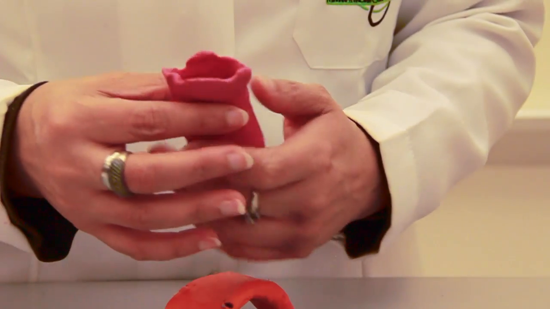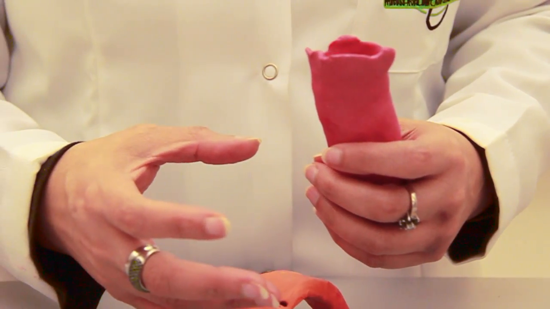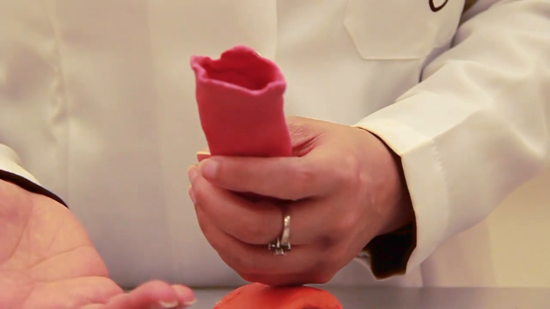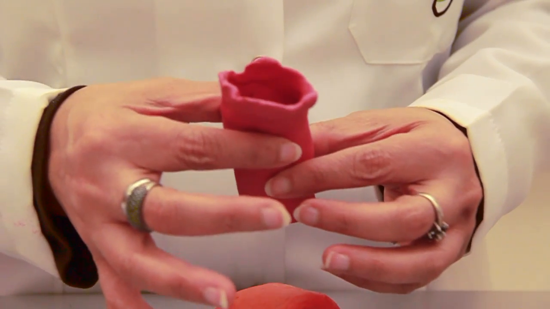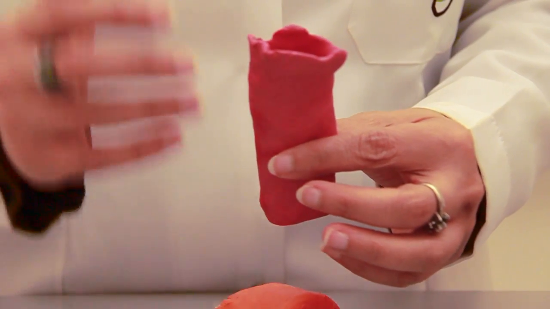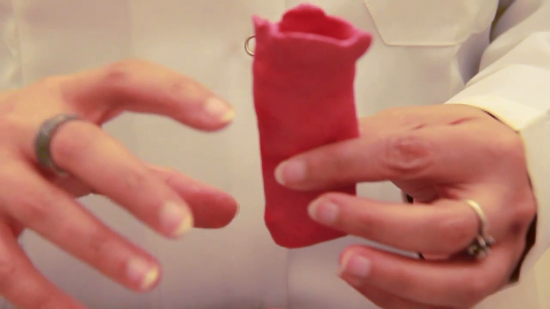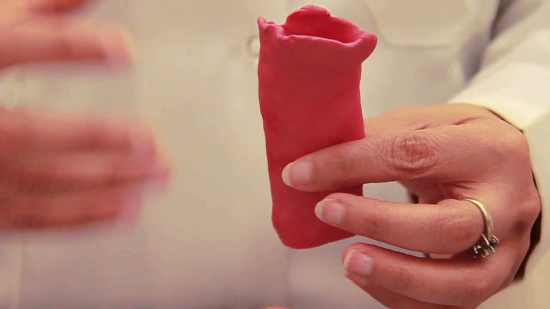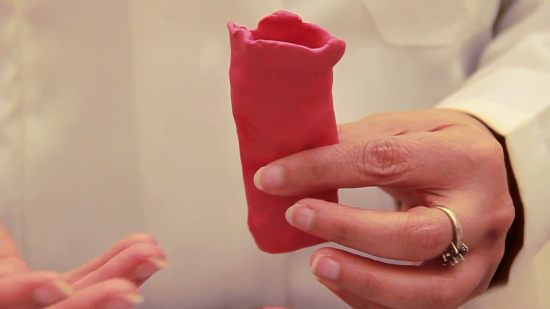Okay, so the last component of the female reproductive tract is the vagina, and it's a hollow fibromuscular tube of up to 6 to 8 centimeters long. I would say it's the longest part of the female reproductive tract.